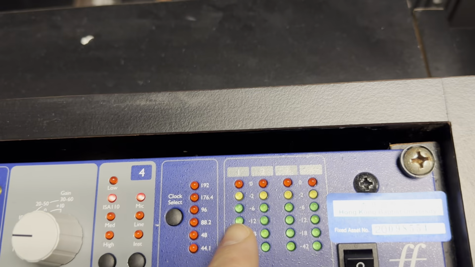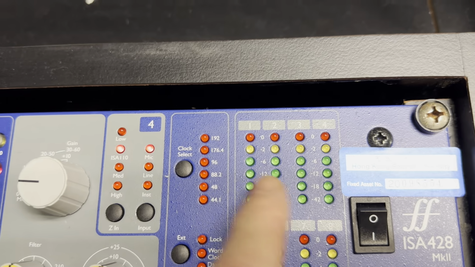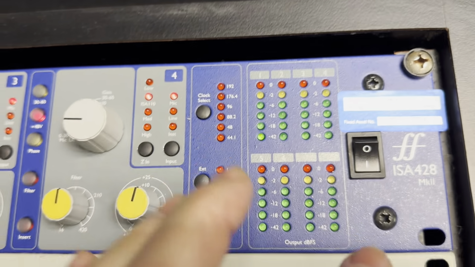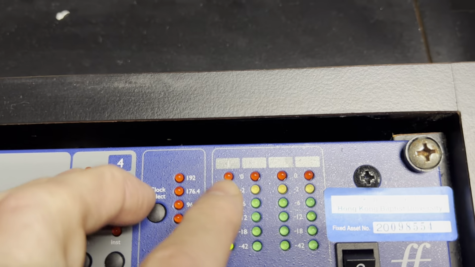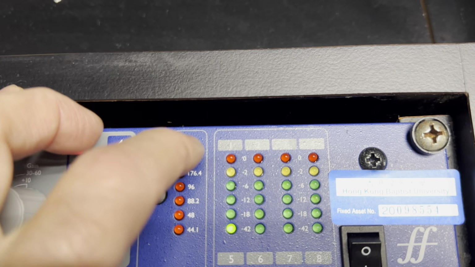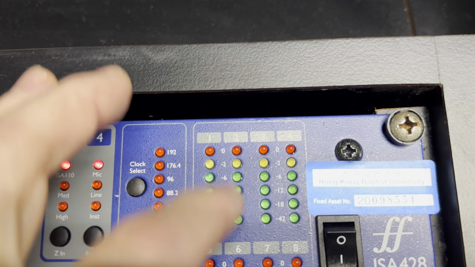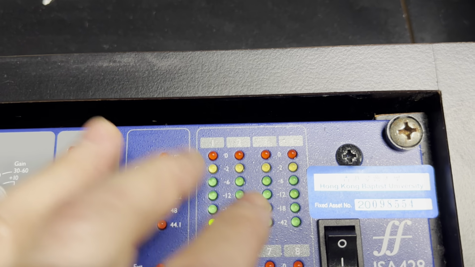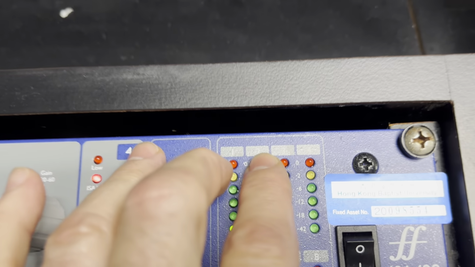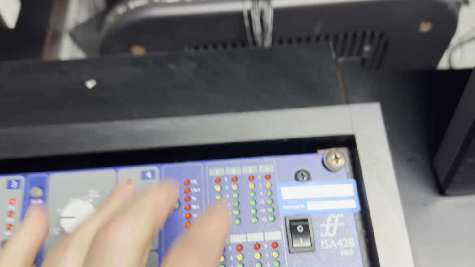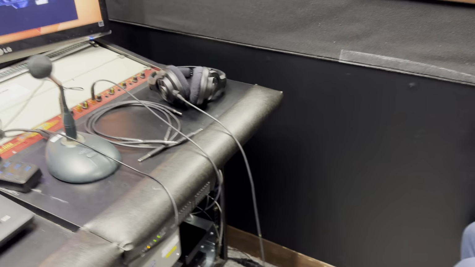of the device here, output 1 to 4. 1 and 2 is our output from this physical device. Important to notice, this is analog, okay? So we can go very close to 0. In theory, we could even go into 0 and overload the analog device, which will distort, but it won't be as bad as digital distortion.